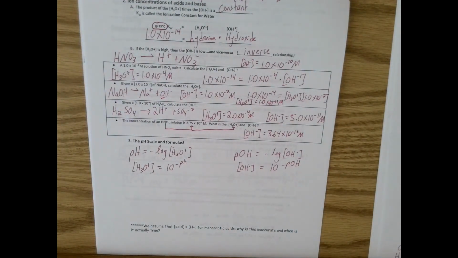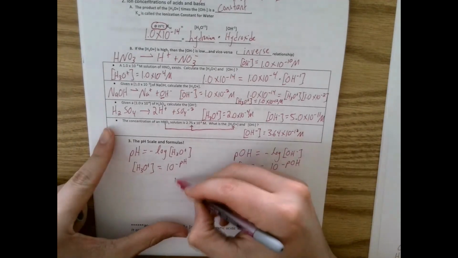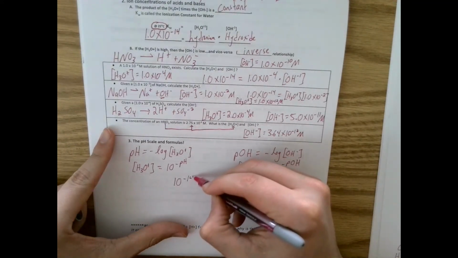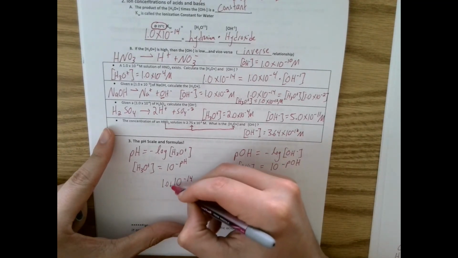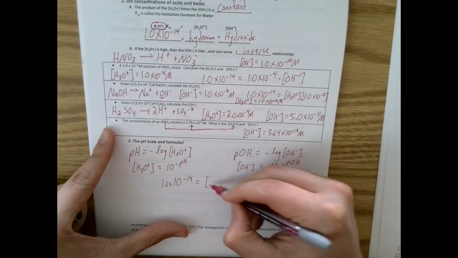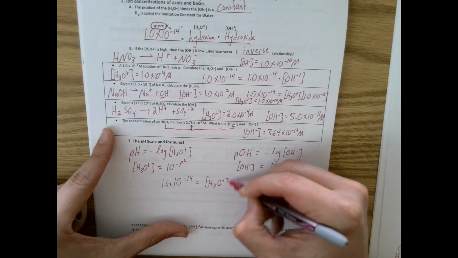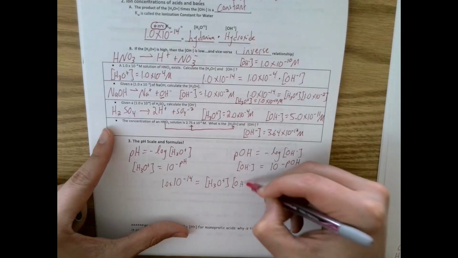We don't talk about pOH a ton because it's somewhat confusing. A low pH means that it is more acidic, and a low pOH means it's more basic, so they're kind of opposite. But we do know that 10 to the negative 14th, we'll just say 1.0 times 10 to the negative 14th, equals the concentration of H3O plus times the concentration of OH minus.